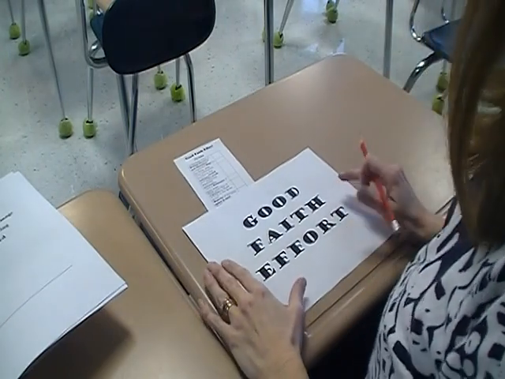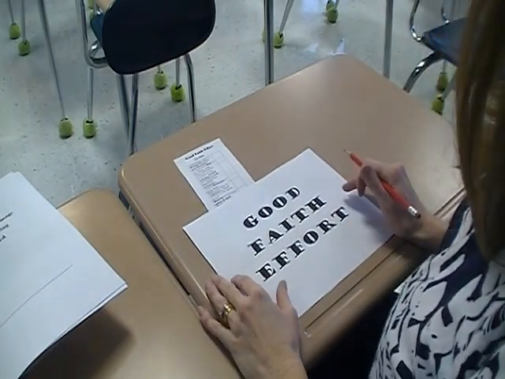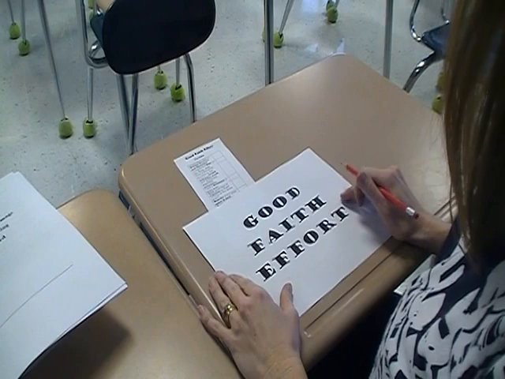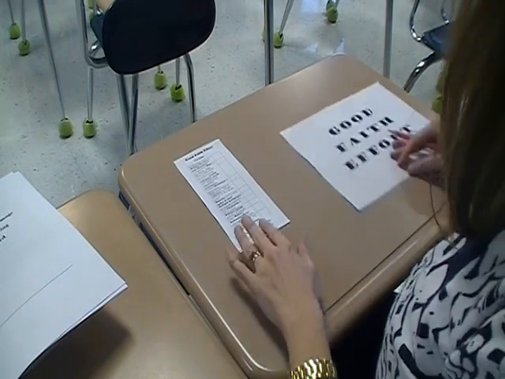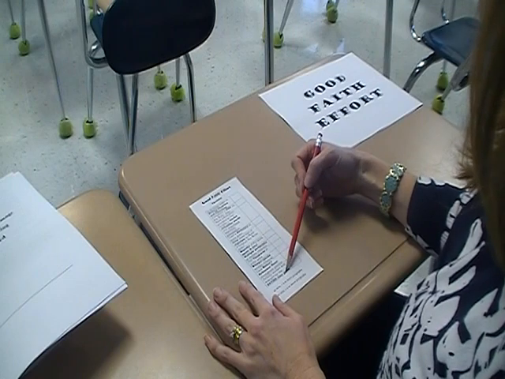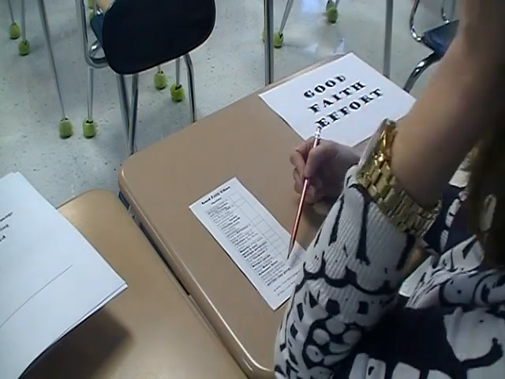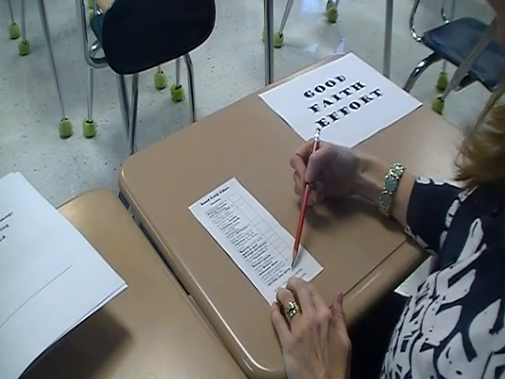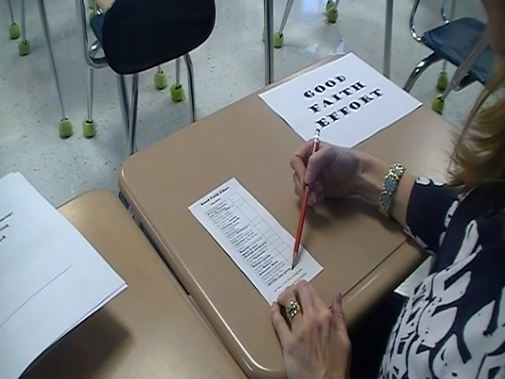All right, today we're going to be talking about how to earn good faith effort on the different portions of the K-Prep test. During the test, your testing teachers are going to be looking for these things. You will be allowed to use this checklist on the scrimmage test, but not on the K-Prep.